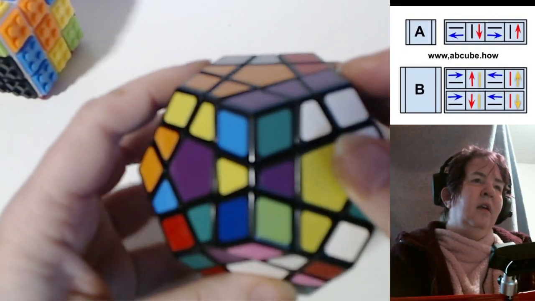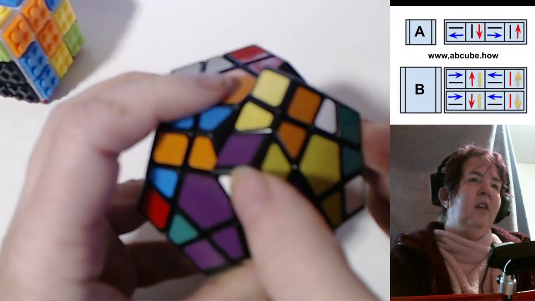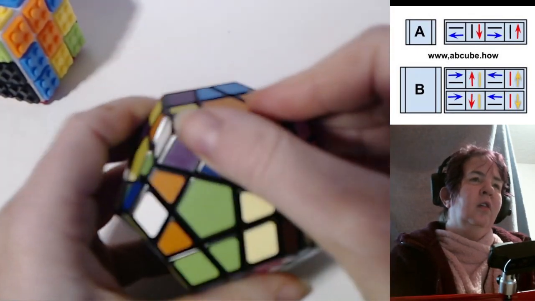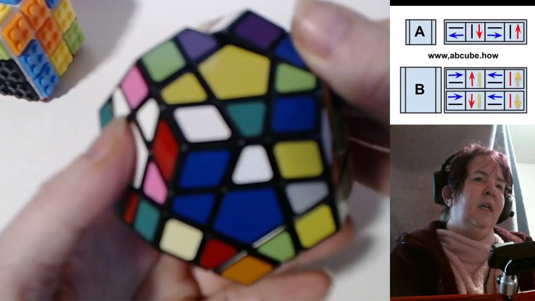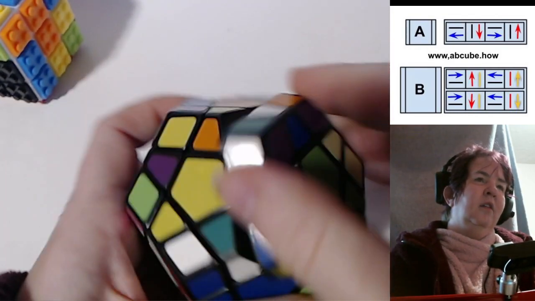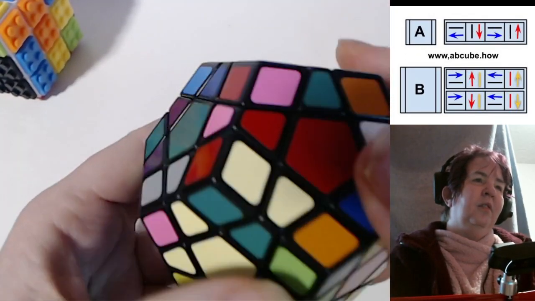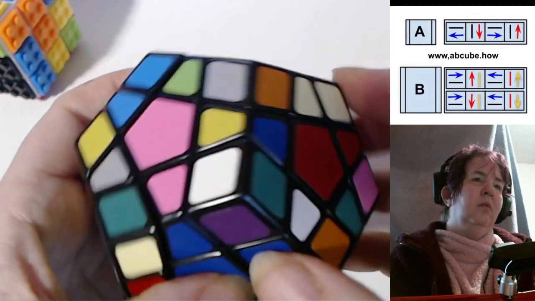Okay, this one snaps there, so I just use intuition. Bring it up, bring it over where it wants to be. Let it fall, and fall. Whoops. Where'd my white go? Fall.